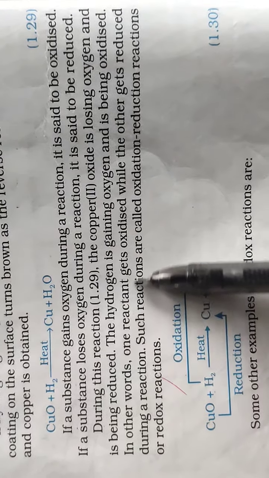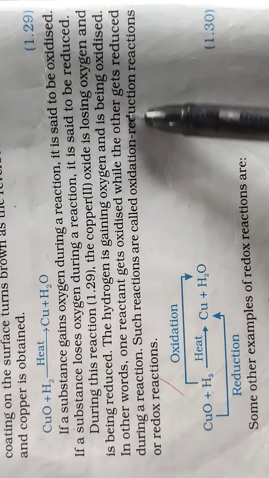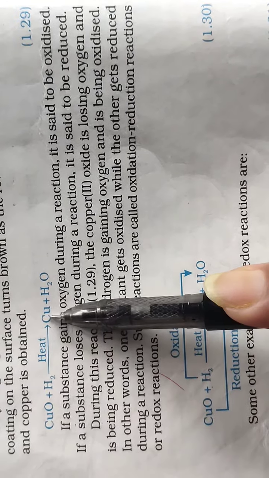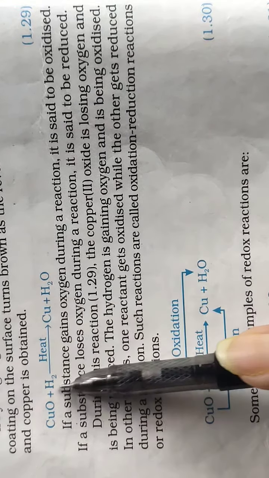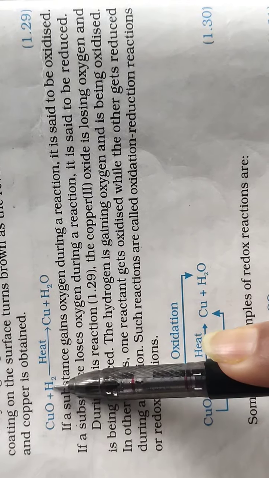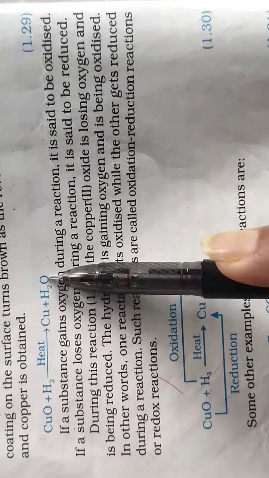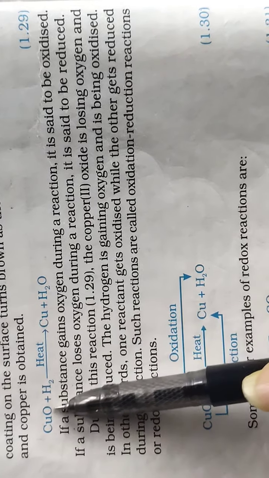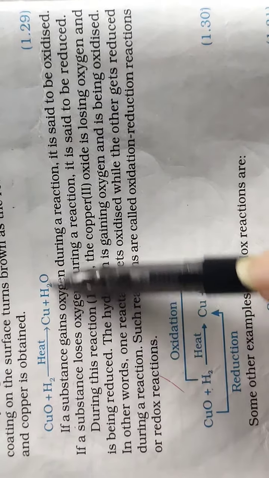In other words, one reactant gets oxidized while the other gets reduced. Whenever copper oxide gets reduced by losing oxygen, at the same time hydrogen gets oxygen and is oxidized. As we see in this oxidation and reduction reaction, copper oxide is reduced and hydrogen is oxidized.